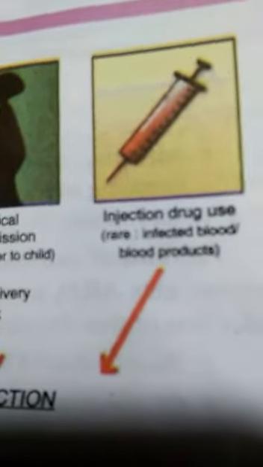From the mother, the disease can pass on to the embryo in her womb, or it can also pass during delivery or through breast milk when the mother feeds the baby.